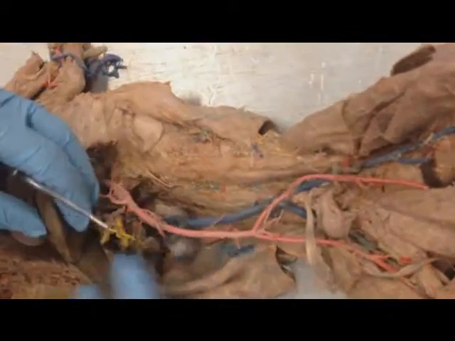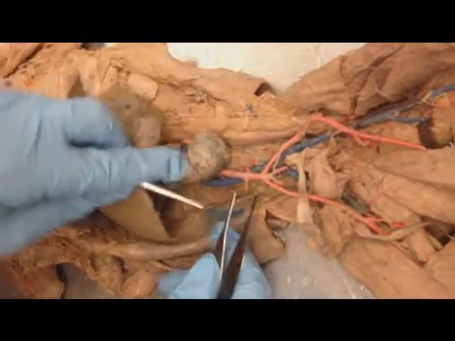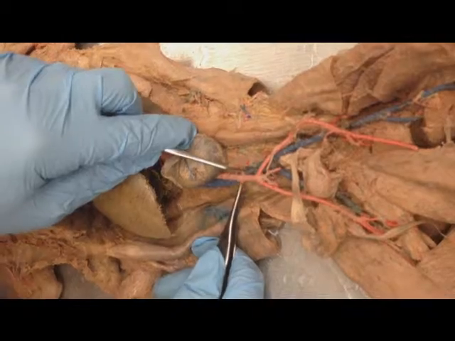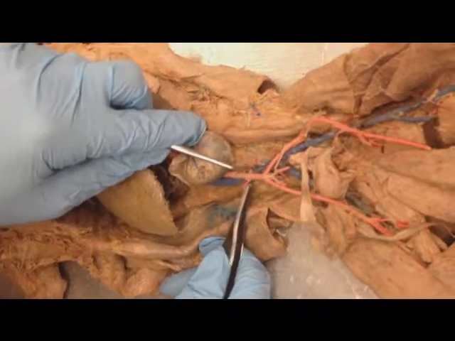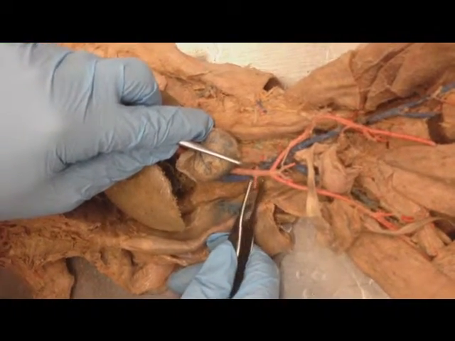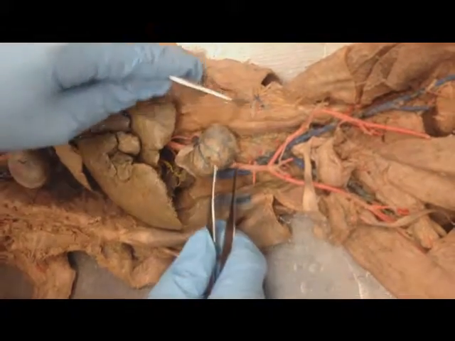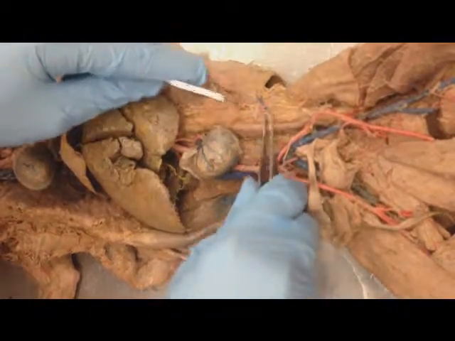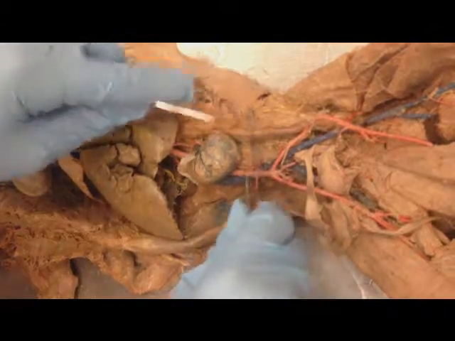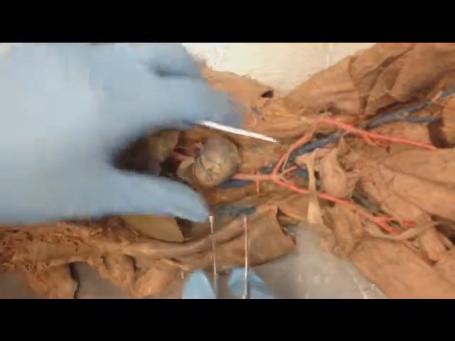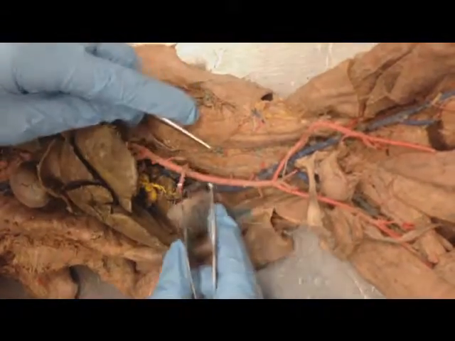So if you go up, this cat doesn't have any particularly good iliolumbars, but they are a paired artery, and they often extend to this region over here. So perhaps they once extended here and connected. Those are iliolumbars.